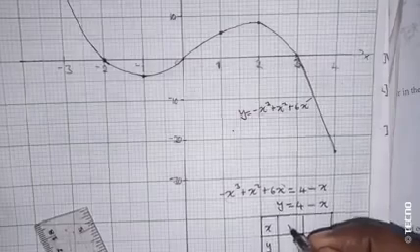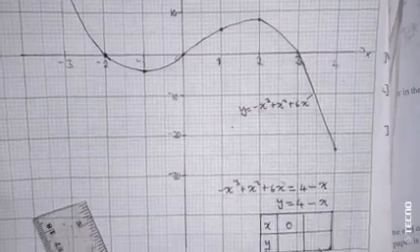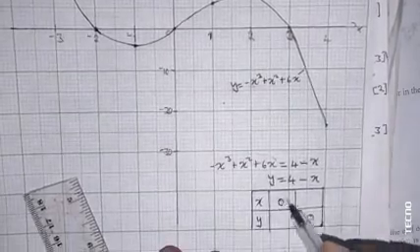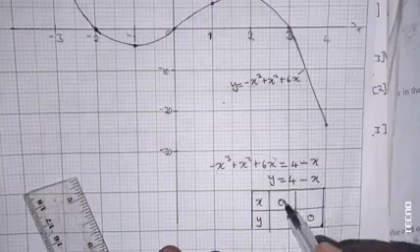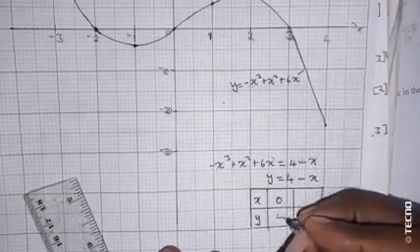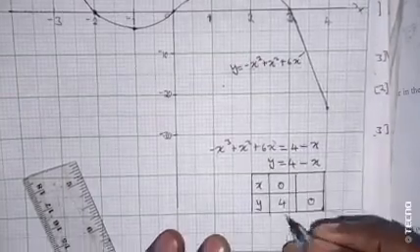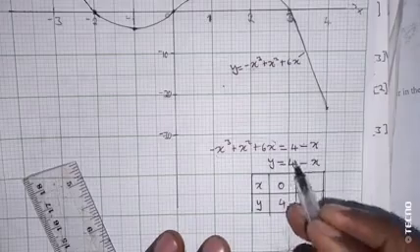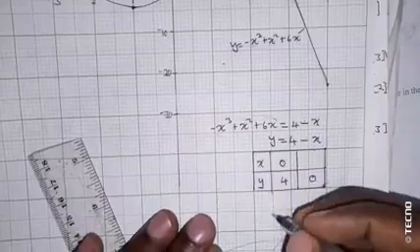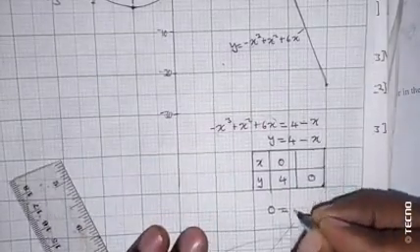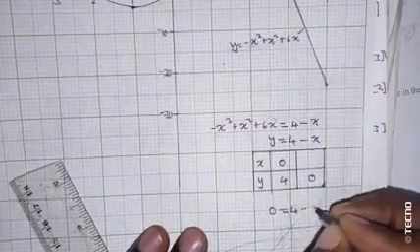So here, let me say I will use a 0 this side and also a 0 this side. Once I put a 0 here, for when x is equal to 0, the value of y will be 4. Now when the value of y is 0, what will be the value of x? We replace y by 0: 0 is equal to 4 minus x.